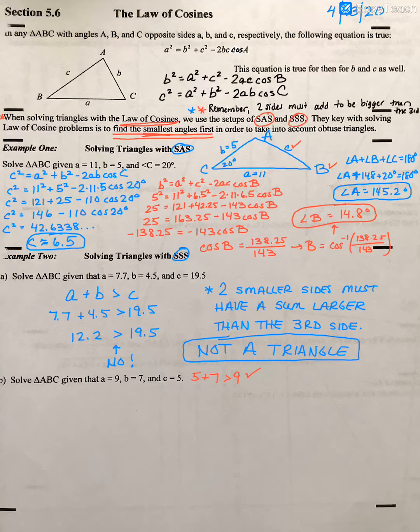If you recall from up above, it was always find the smallest angle first. And this is a problem where it would matter, again. So in order to find the smallest angle first, we look at the smallest side. Since C equals 5 is the smallest side, that's the angle we're going to start off finding. So we are going to be looking for angle C, which means I'm using the C squared equation. So C squared equals A squared plus B squared minus 2AB cosine of angle C.